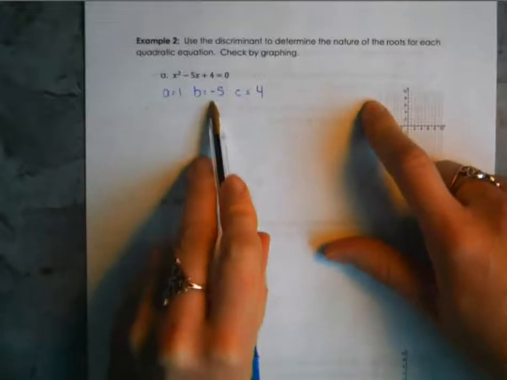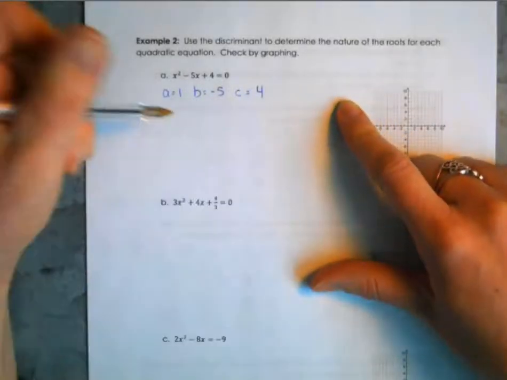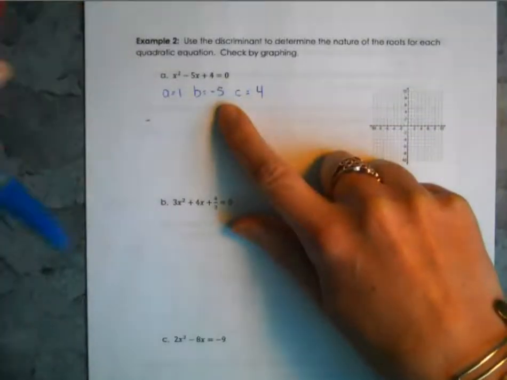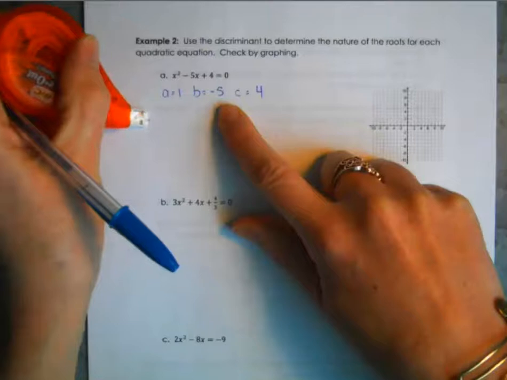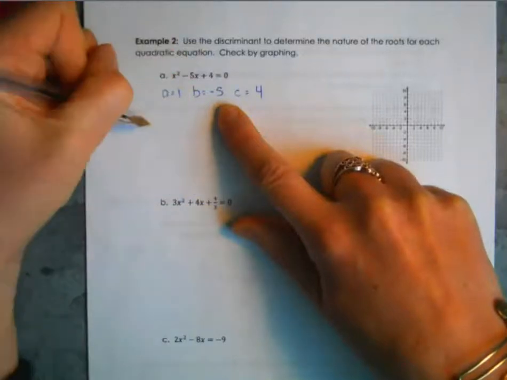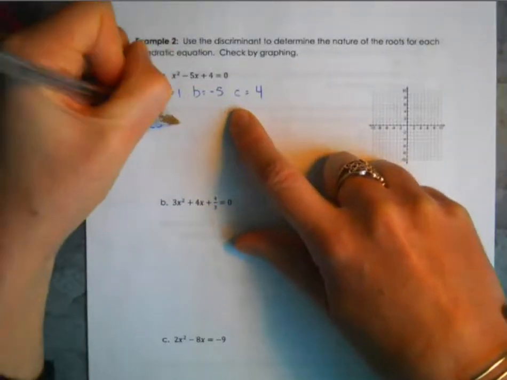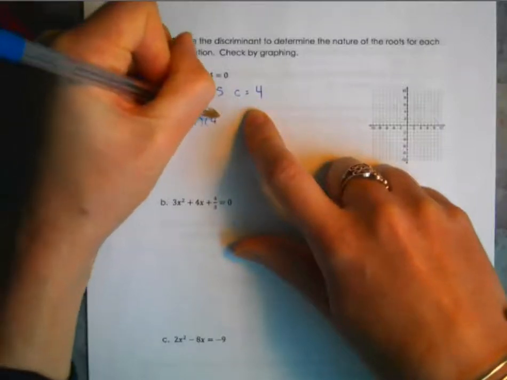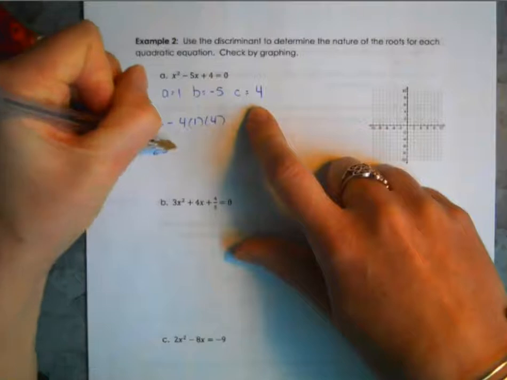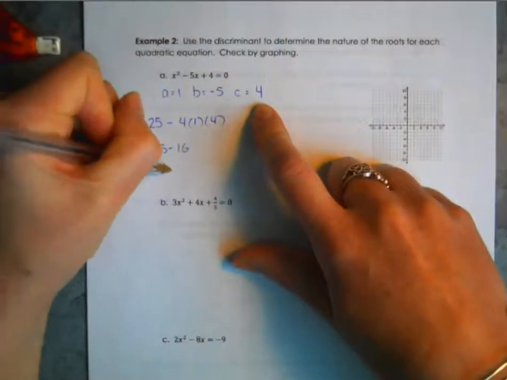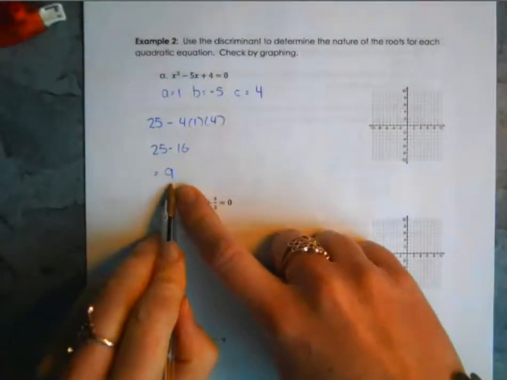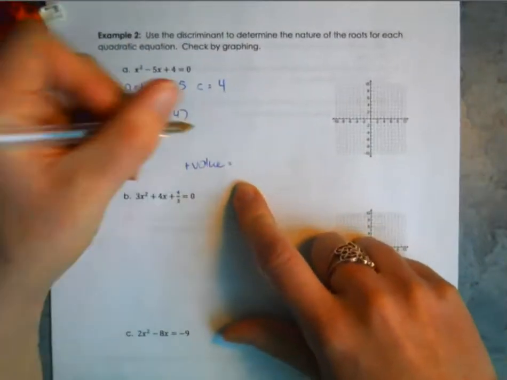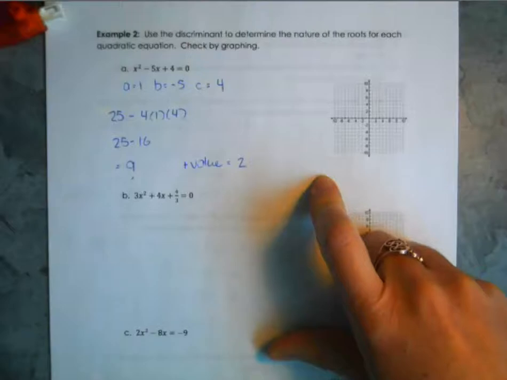Okay, so we have a equals 1, b equals -5, c equals 4. So we're going to do b squared, so -5 squared gives us +25, minus 4 times a, which is 1, times c, which is 4. So we end up with 25 minus 16, which gives us 9. So we have a positive value. So what does that mean about how many roots we have? It means we're going to have 2 roots. Okay.